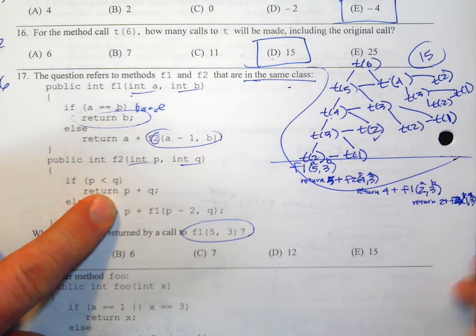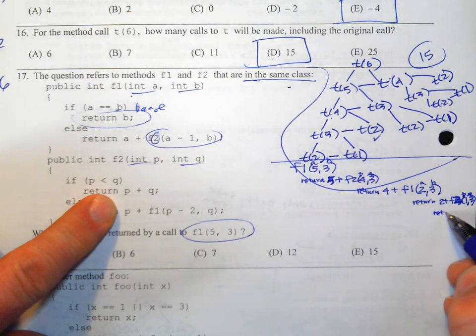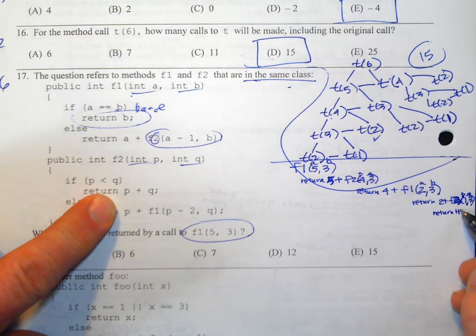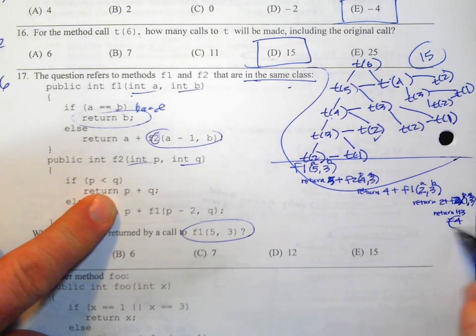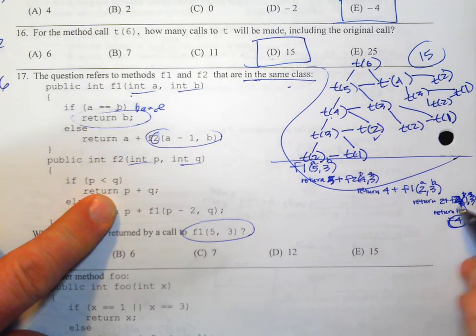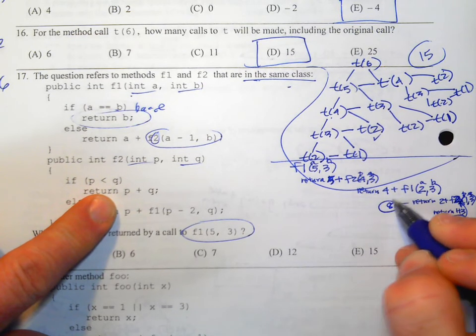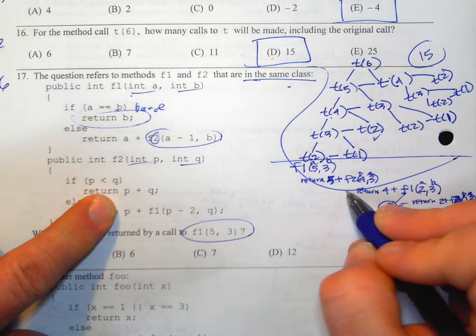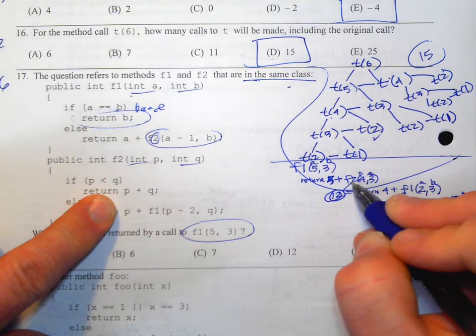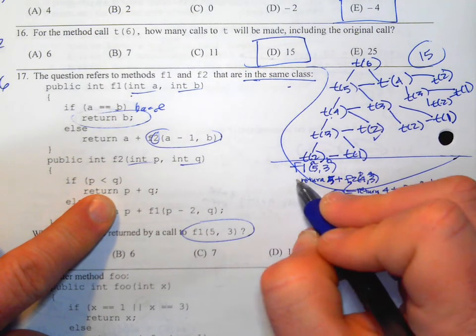It is. So now we're going to return those two numbers added together. 1 plus 3 is 4. So finally we get a 4. It goes back up here. 2 plus 4 is 8. Okay, that goes in here. 4 plus 8 is 12. That goes up here. 5 plus 12 is 17.